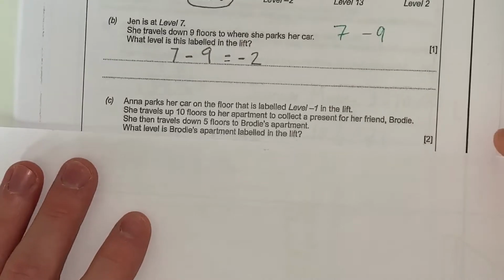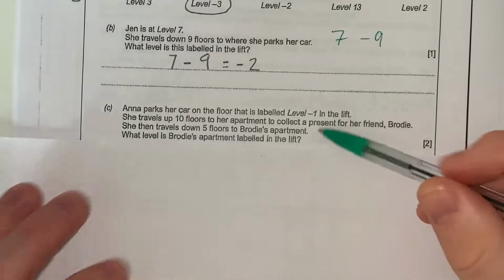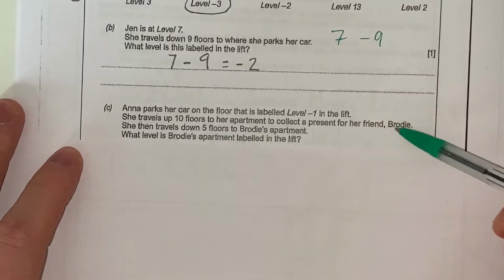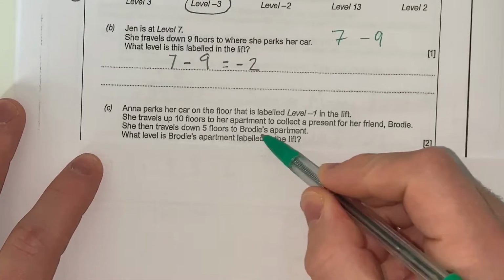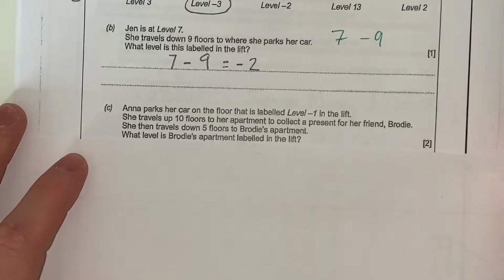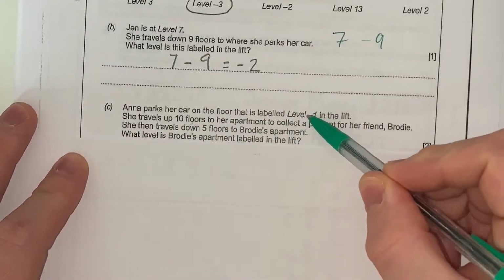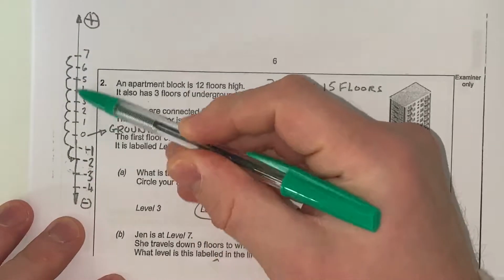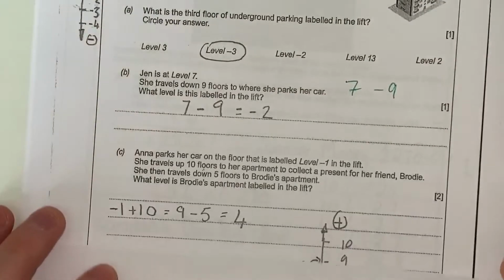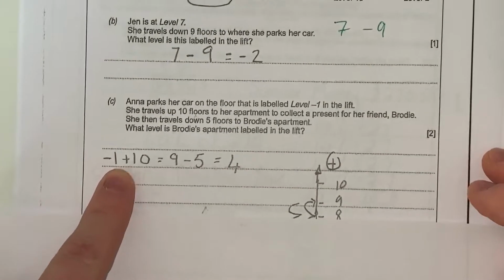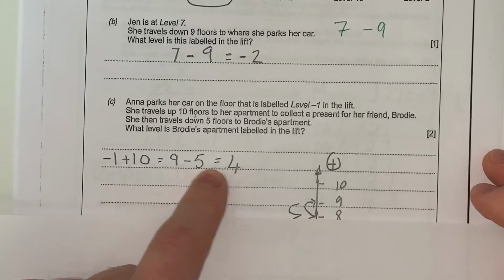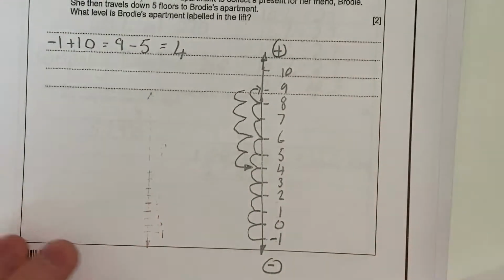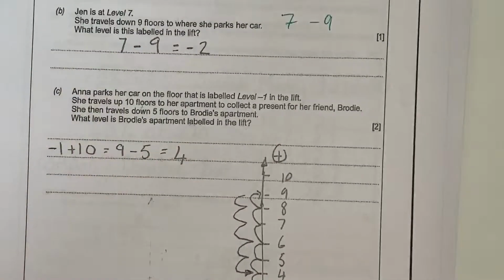Next one, Anna parks her car on the floor that is labelled level -1. In the lift, she travels up 10 floors to her apartment to collect her friend Brody, then she travels down 5 to Brody's apartment. What level is Brody's apartment? So we need to add on 10 to -1 and then back down 5. Sorry, take off 5. So again, use this, -1, 10, back down, okay? Hopefully you can do it in your head though. -1 up 10 is 9, 9 take away 5 takes you back down to 4. And as you can see, I've shown a little diagram here. So 1 mark if you've got to 9, 1 mark for 4.